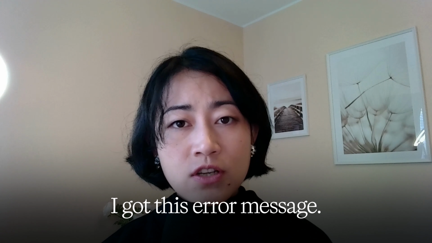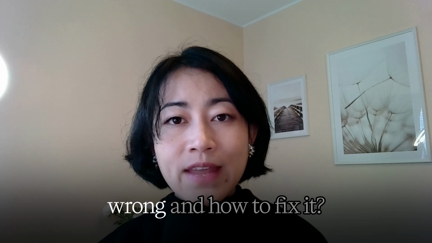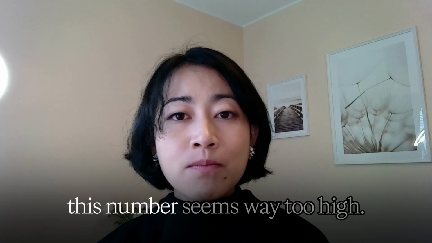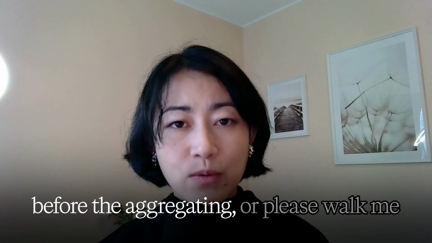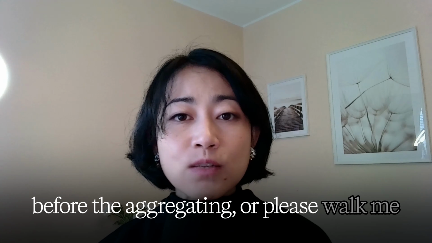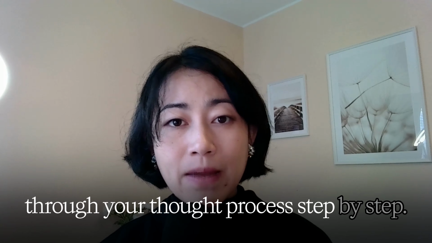When you hit an error using the formula provided by ChatGPT, or you realize that a calculated result is not aligned with your expectation, here's what to do. Take a screenshot, add a quick description of the issue, and ask ChatGPT for help. You can say something like, I got this error message. Can you explain what went wrong and how to fix it? Or, this number seems way too high. Did you apply any filter or grouping before the aggregating? Or, please walk me through your thought process, step by step.